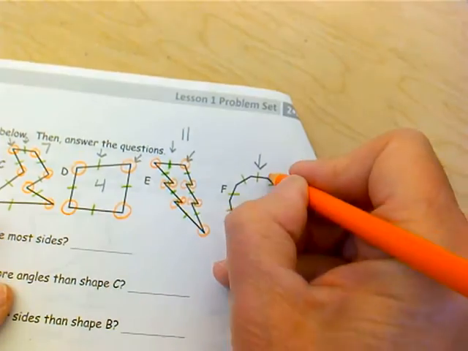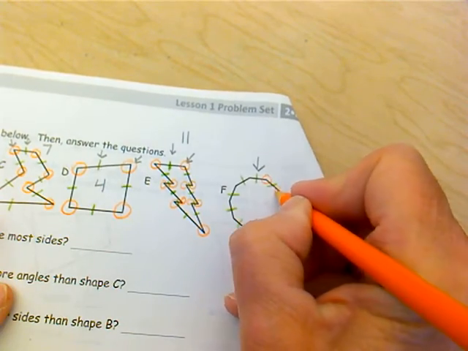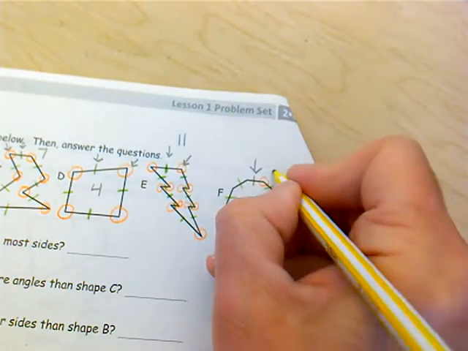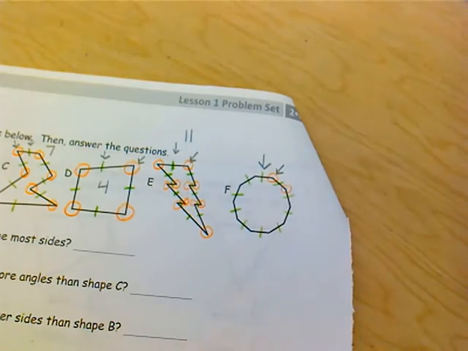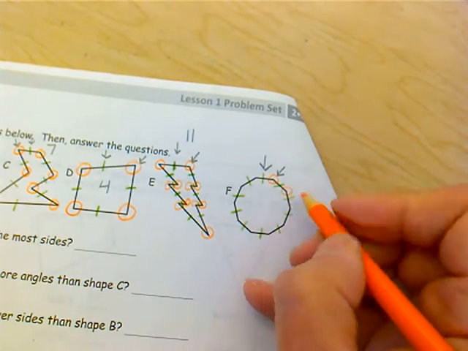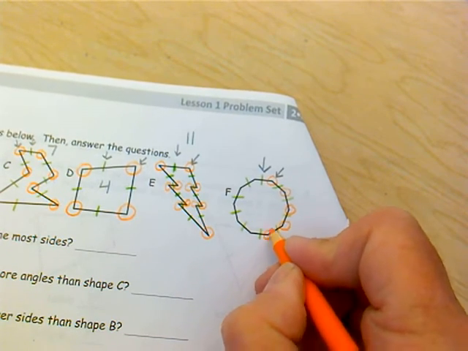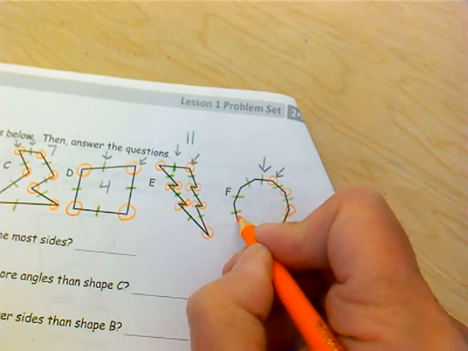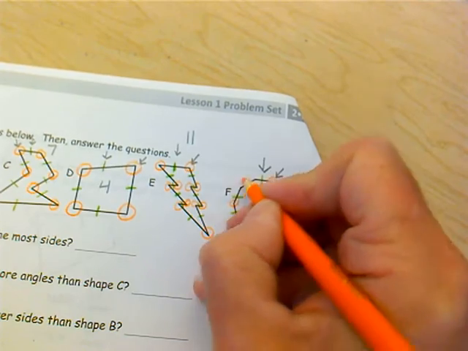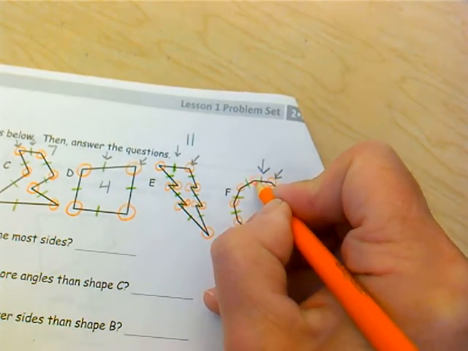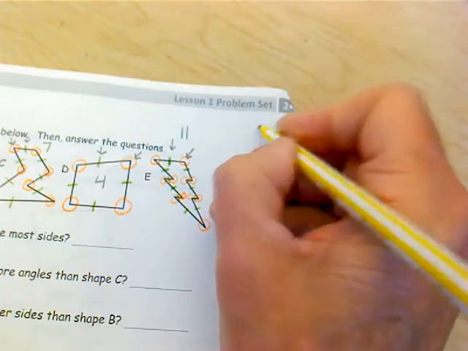Better have 10 angles. Angle 1. I'm going to show where I started my counting so I don't get lost. Angle 1, angle 2, angle 3, 4, 5, 6, 7, 8, 9, and 10. Okay, so I think I got that figured out.